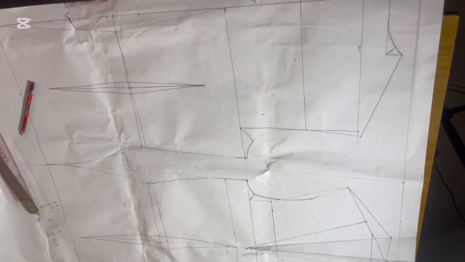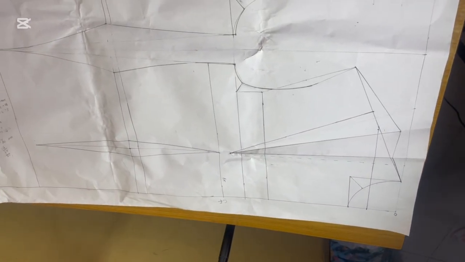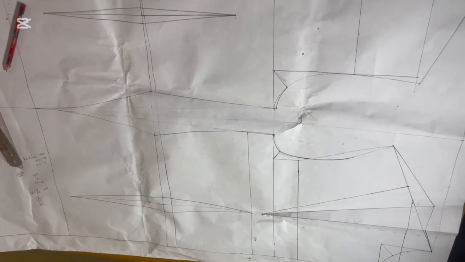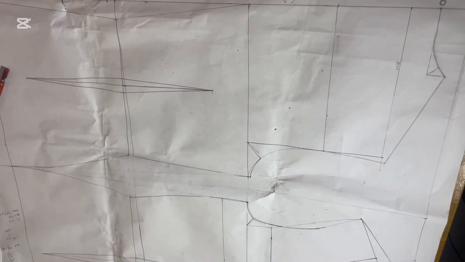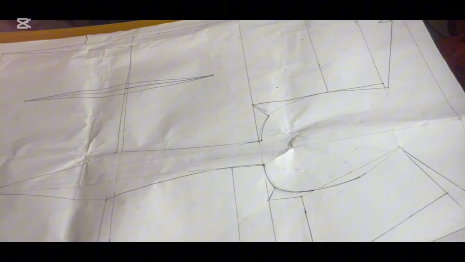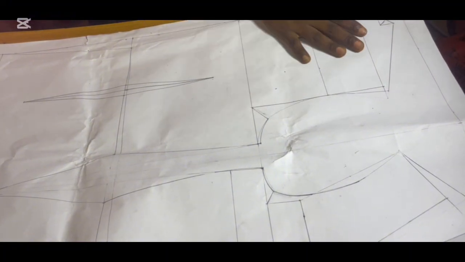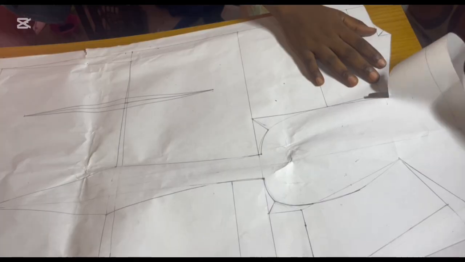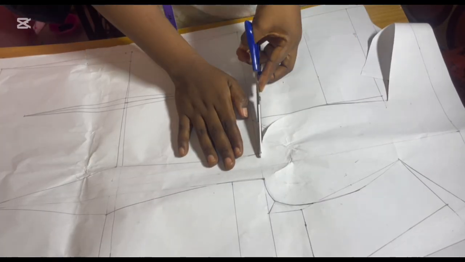Our bodice is ready, so I'll go ahead and cut it now. I want you to know that this method is not hard. You just need to practice more and more. You can practice for like 2 to 3 times for you to know it, okay? When you use this bodice to make your dress or for your client's dress, you will see it's going to give it a perfect fit.